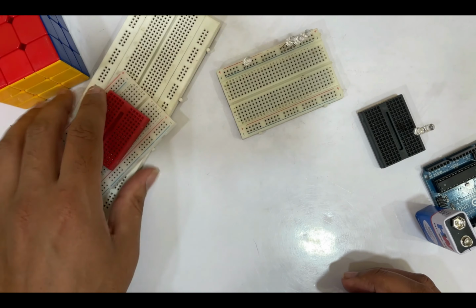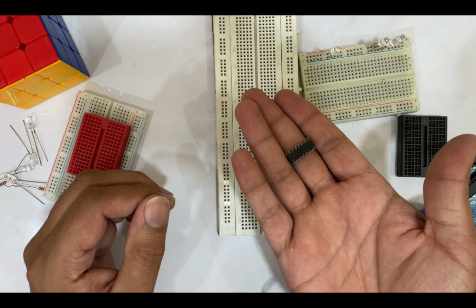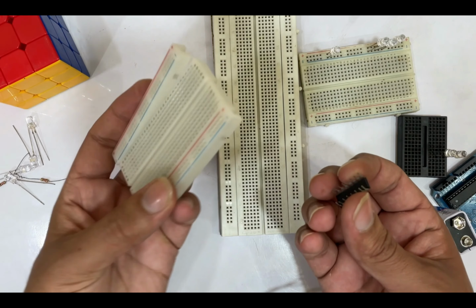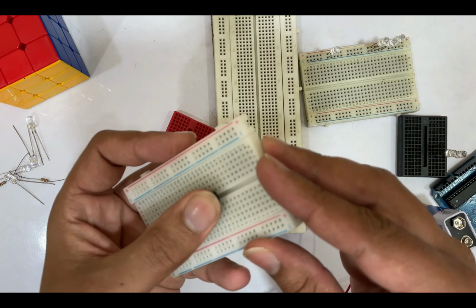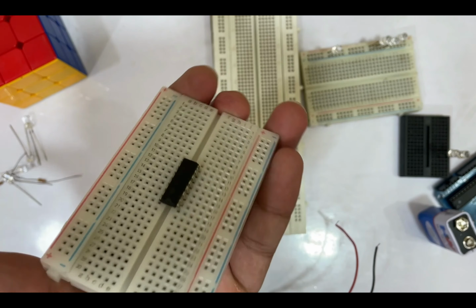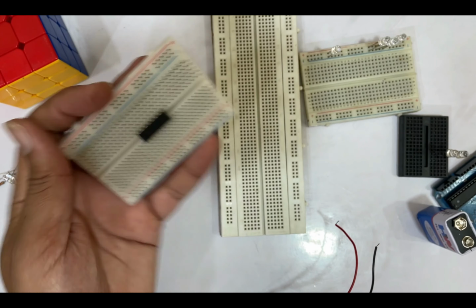Now when you need to connect ICs on these breadboards, connect it here in the middle and just insert it. There we go with the DIP support here. I hope you got it.